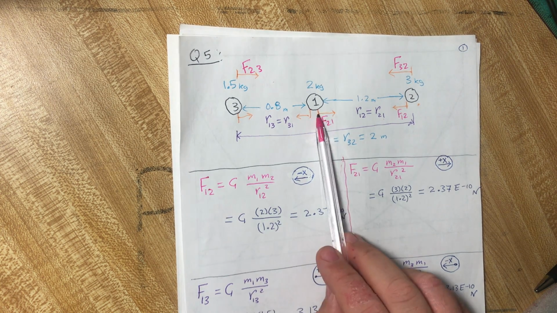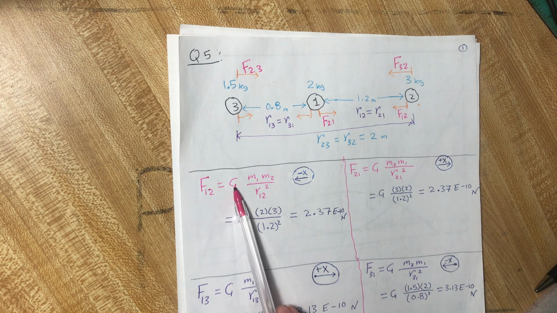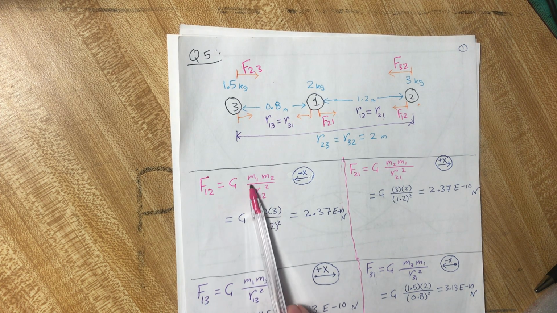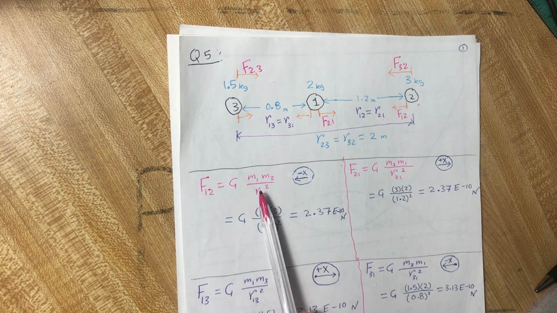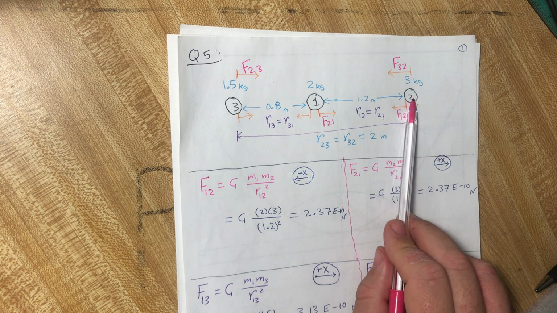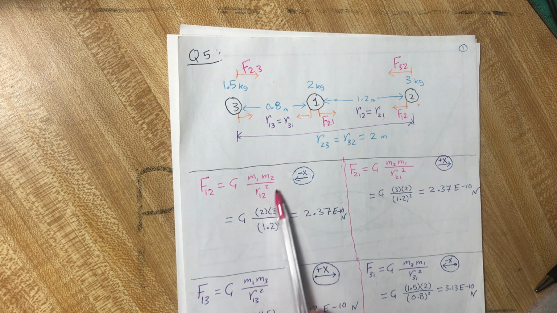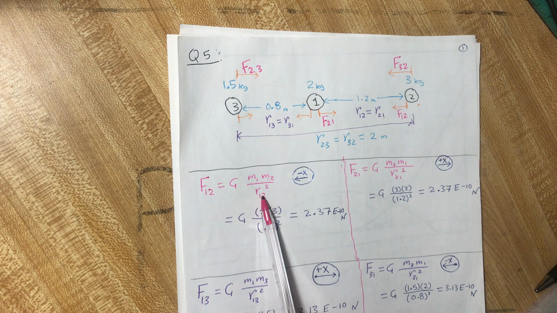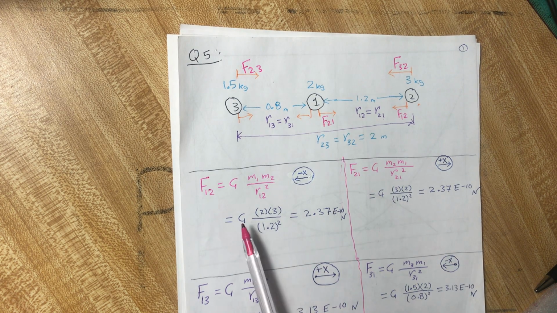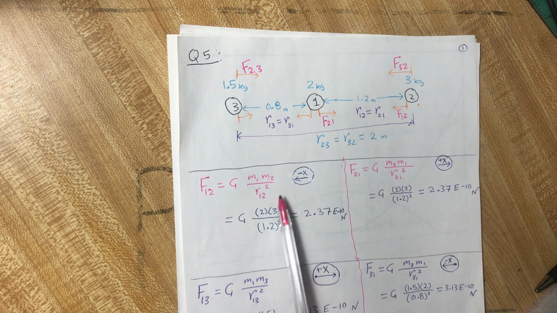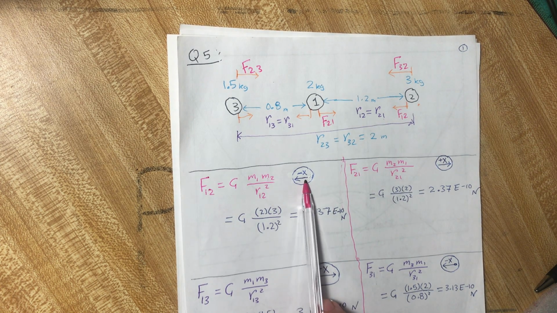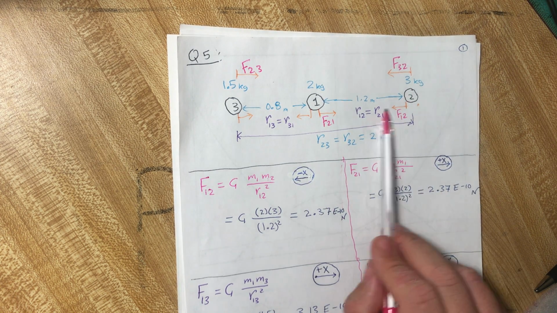The first force, from 1 on 2, is G multiplied by M1 multiplied by M2 over the distance r12 squared. This force is in the negative x direction, to this direction.